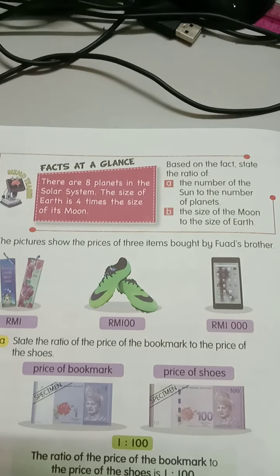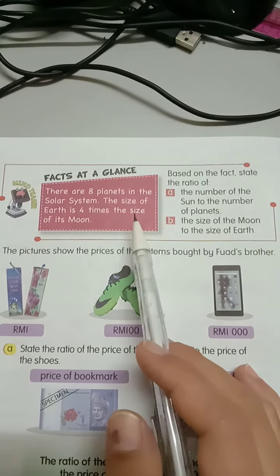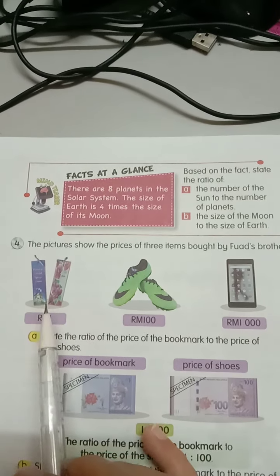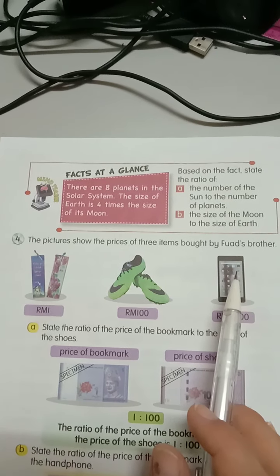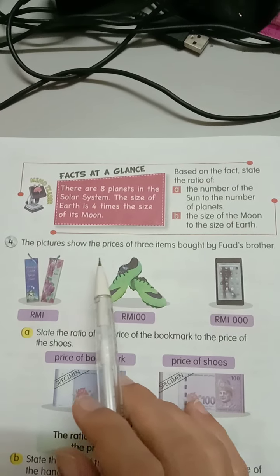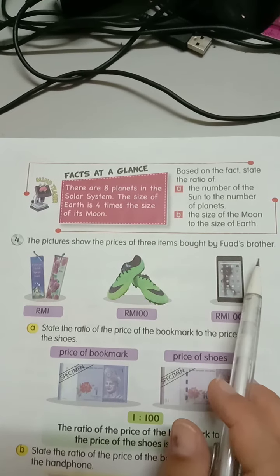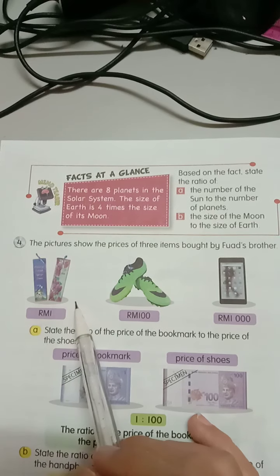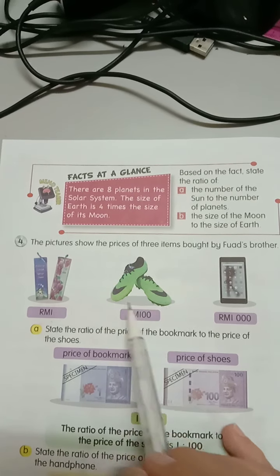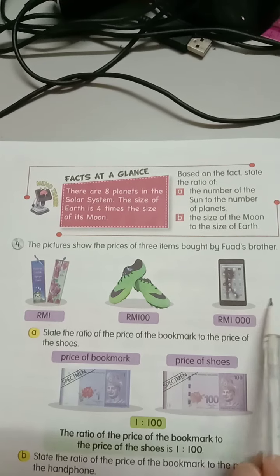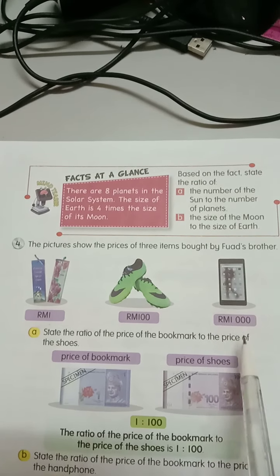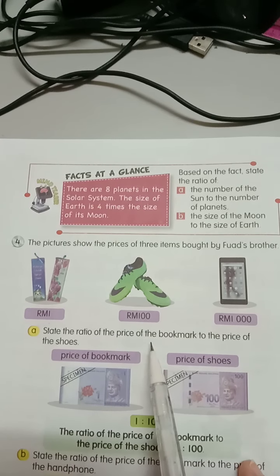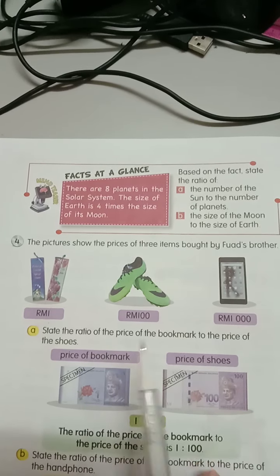Okay, so you can do this one on your own. Let's go to number 4 here. The pictures show the prices of 3 items bought by Fuad's brother. So this is bookmarks, 1 ringgit. A pair of shoes, 100 ringgit. And a smartphone, 1,000 ringgit. State the ratio of the price of the bookmark to the price of the shoes.